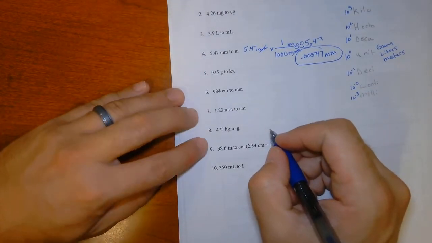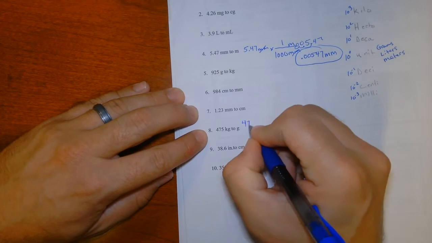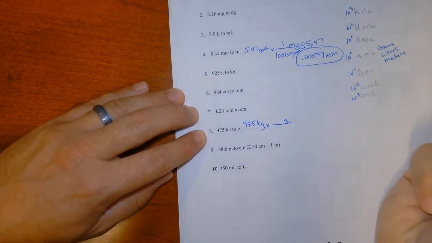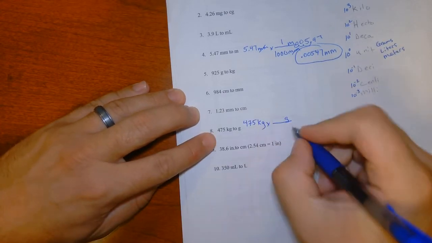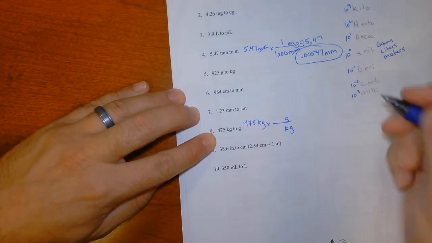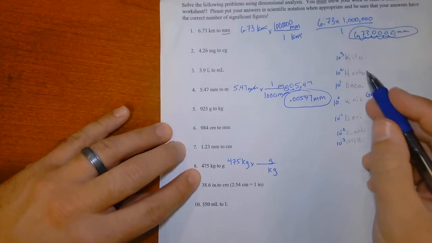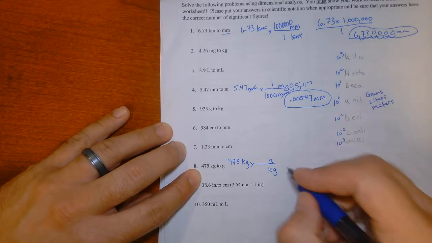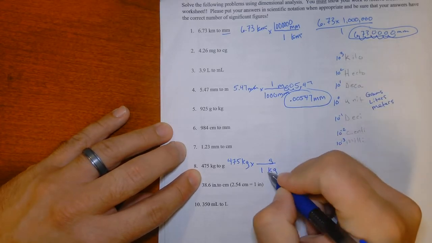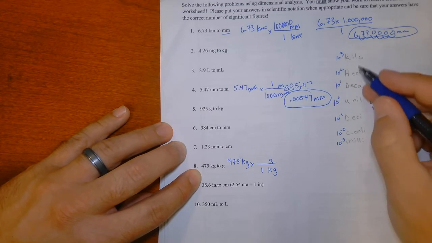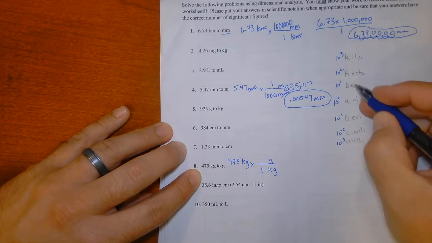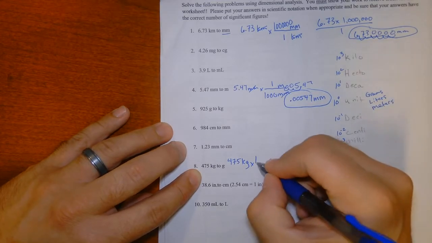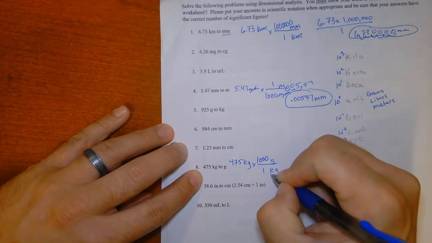Go down here, let's do number 8. 475 kilograms into grams. Well, kilograms I need to get out of, so that's going to come down here right away. And so now I have kilo, and grams is going to be my base, so kilograms is bigger, so I'm going to have 1 kilogram. Now how many grams are in 1 kilogram? Well, I start at kilograms. It takes me 1, 2, 3 steps to get down to the base unit, so that means there's going to be 1,000 grams in 1 kilogram.